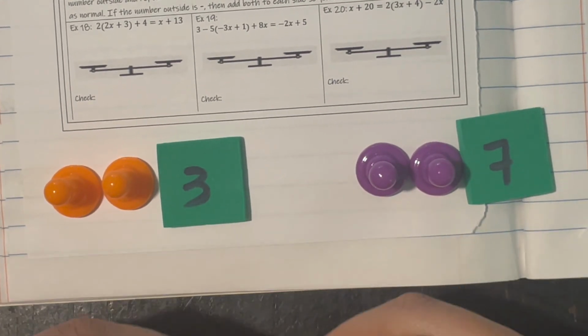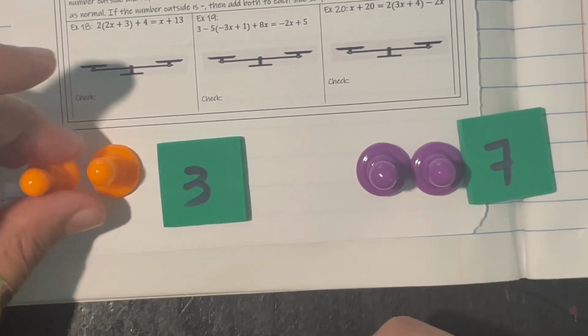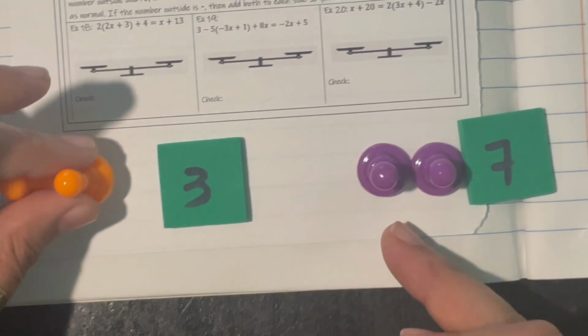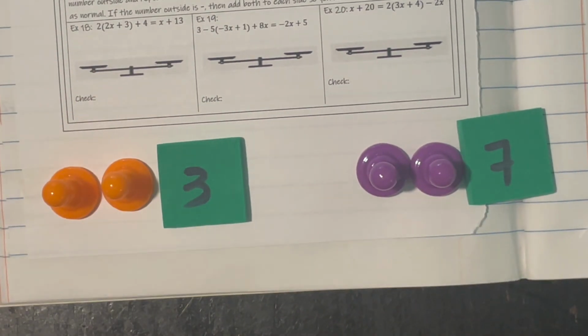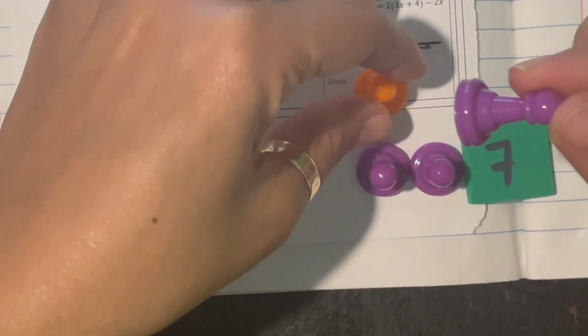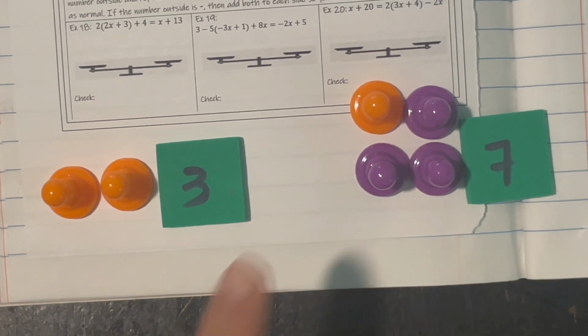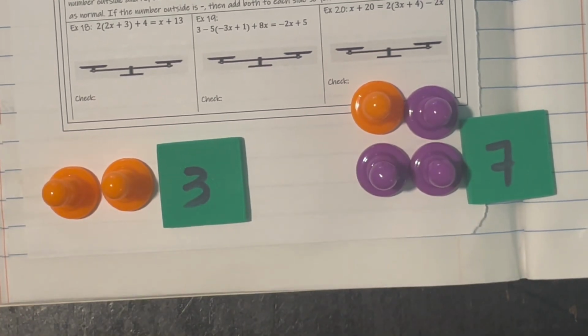Since I want purple to remain in the answer, I need to get rid of these, right? That's what I'm trying to do. To get rid of these, that means I need to have these colors on this side, right? So I can do this. I haven't changed anything on the scale because I added 1 positive and 1 negative. But now you can see I've put an orange on that side. All right, because I want 2 of them, I'm going to do it again.